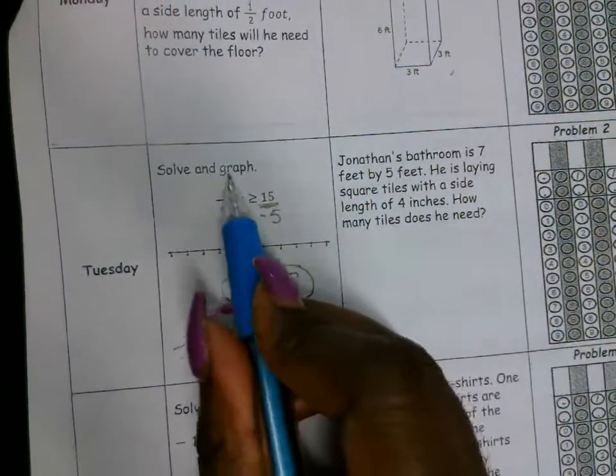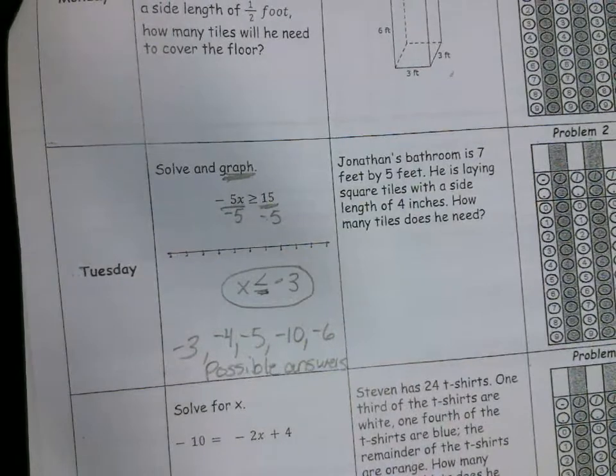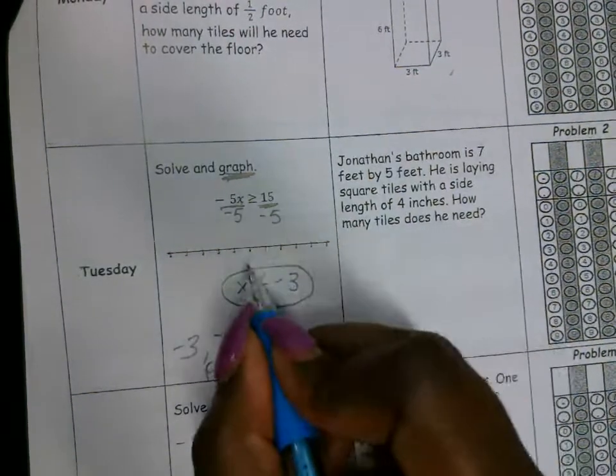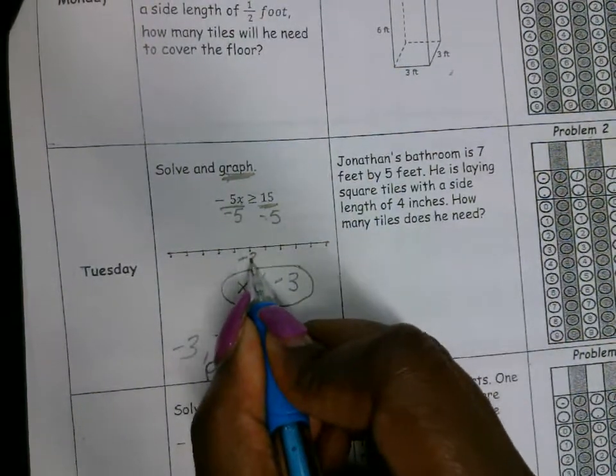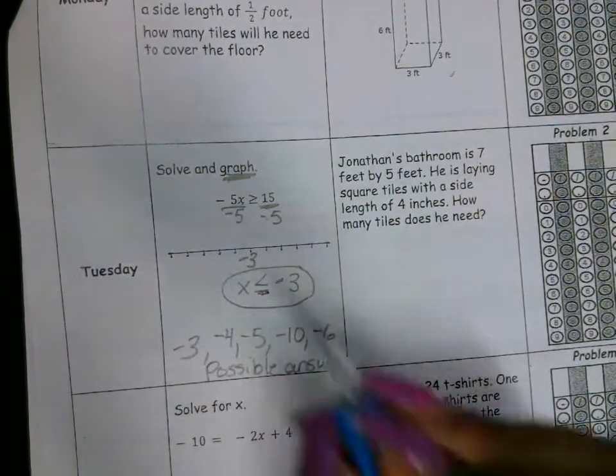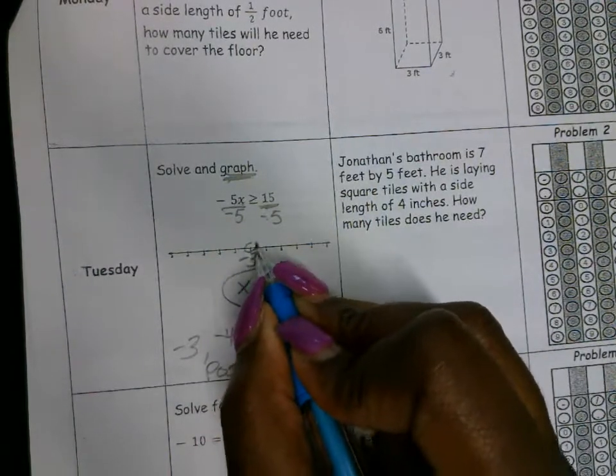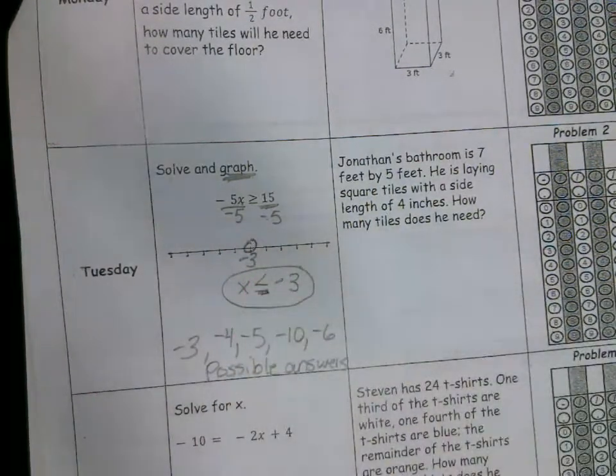Now it says graph it. So we're going to graph it now, okay? Let's graph. I'm going to put negative 3 on the number line. Put it in the center. I'm going to put a circle above the negative 3.